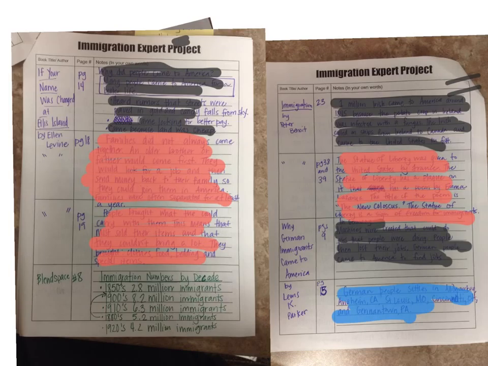Now, while I'm doing this, it's also important that I make myself a key so that I know what my colors mean. So on the front of my packet, I would need to make a key that said that the gray was the push and pull factors, the red had to do with the journey, and the blue had to do with where people settled.